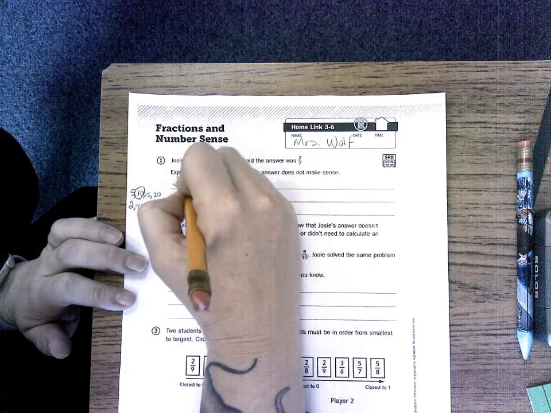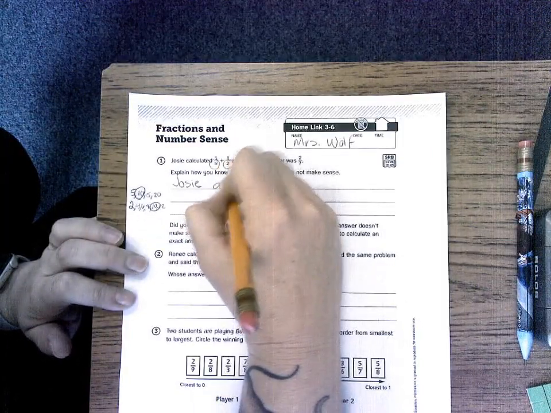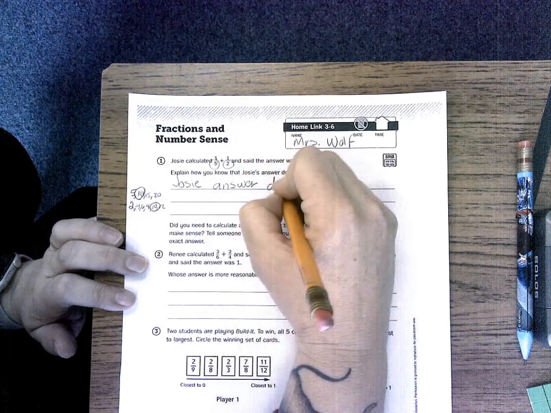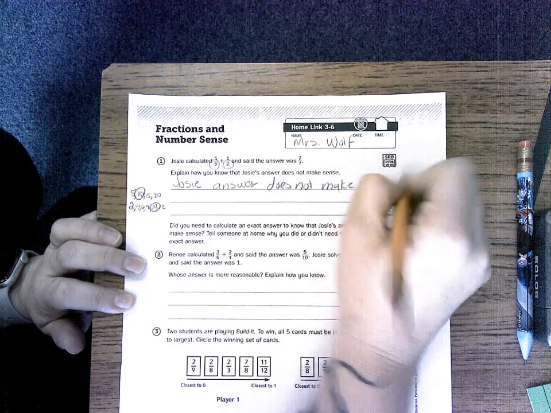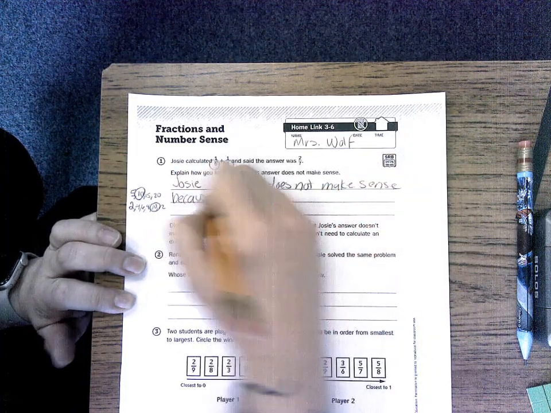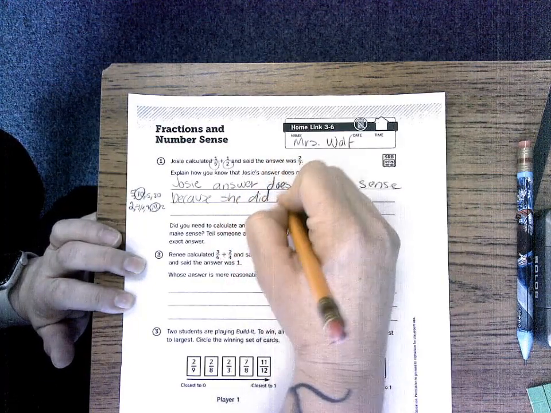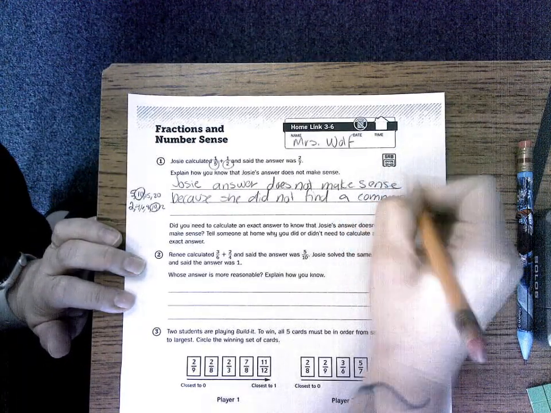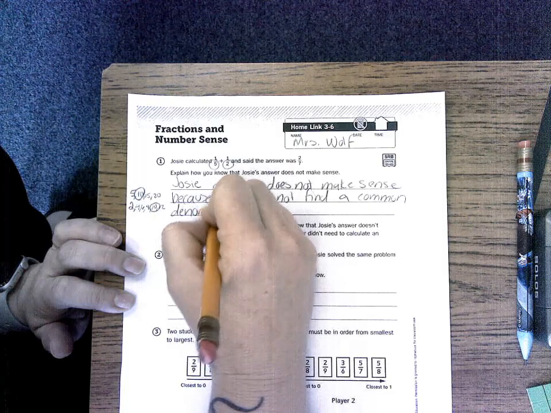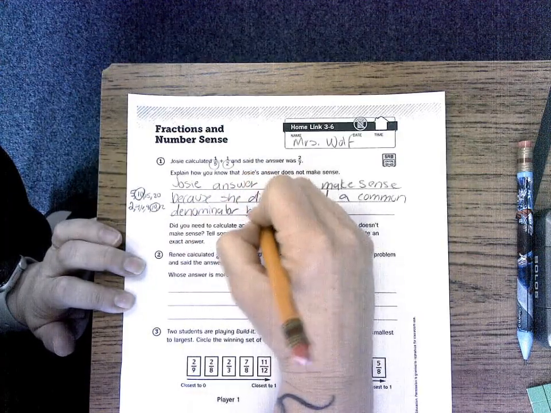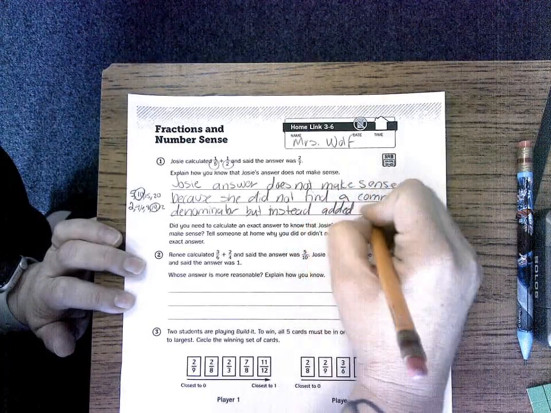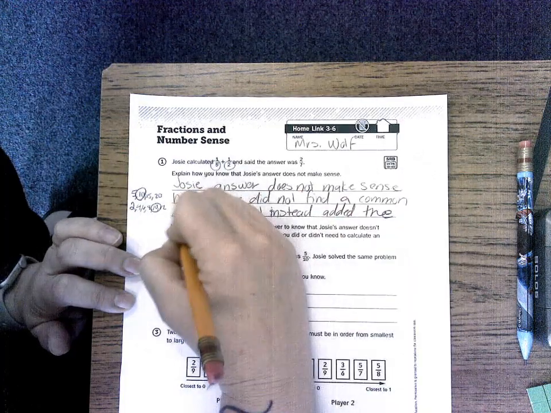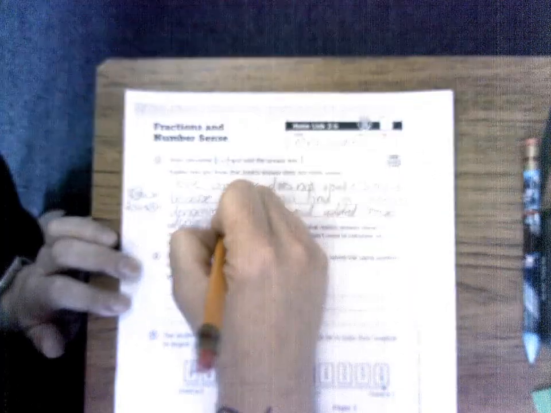So Josie's answer does not make sense because she did not find a common denominator, but instead added the denominators together.